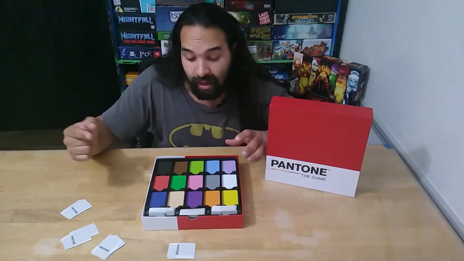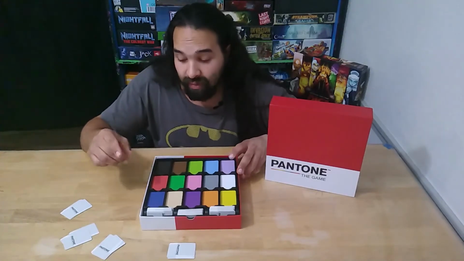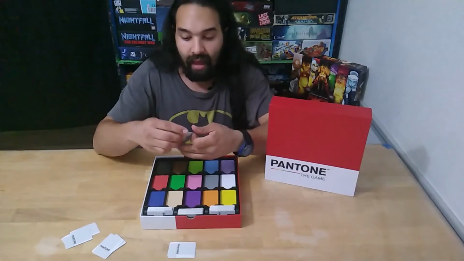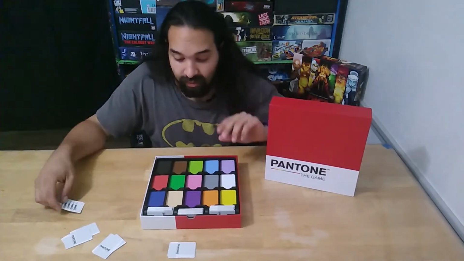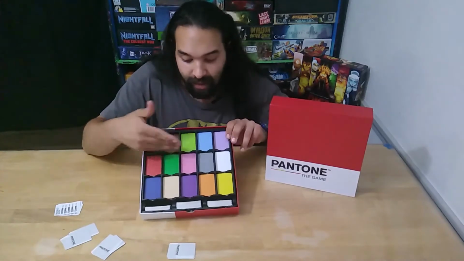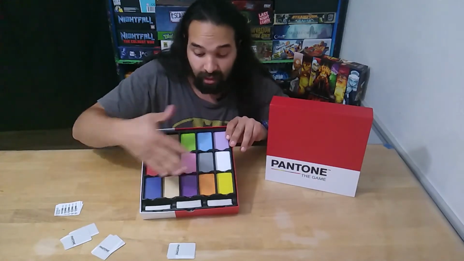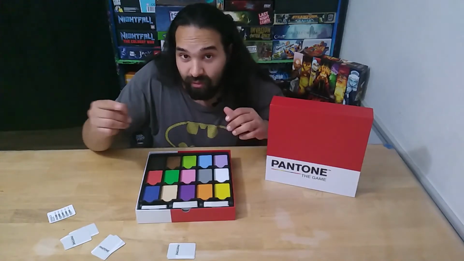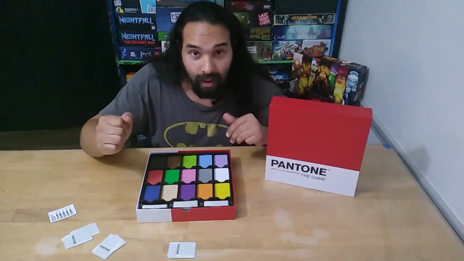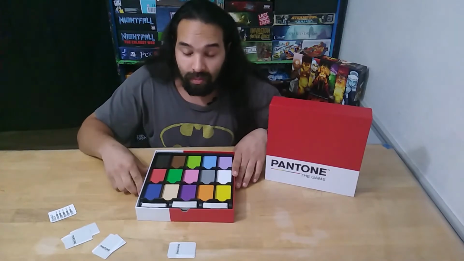So the game is going to be played over 3 rounds, and each round has a different phase. The first phase, everybody is going to choose their character that they want to create. The first player is going to go, and they're going to be able to use as many color swatches as they want. So they can use the entire board, or they can use as little as 4. And then, after everybody has gone around in that round, the next phase will commence.